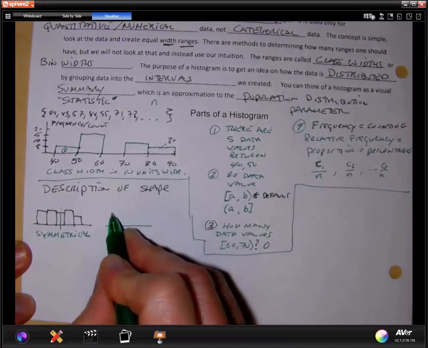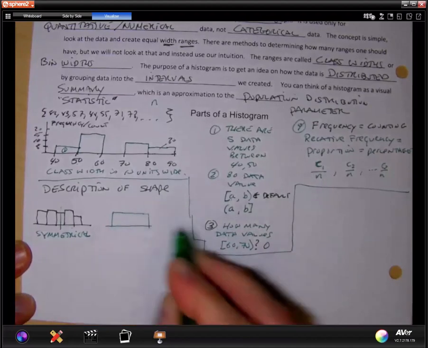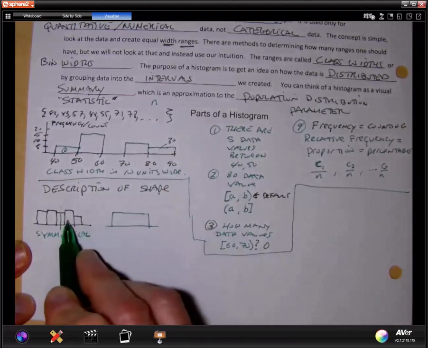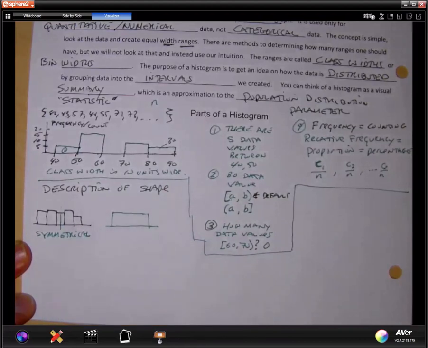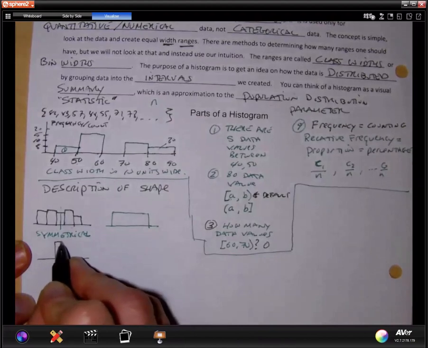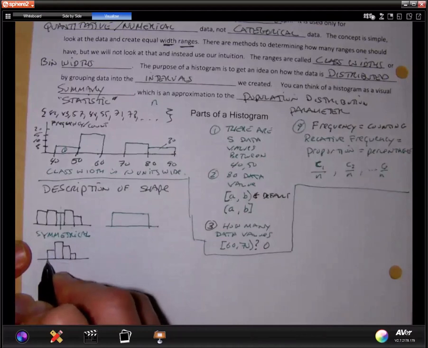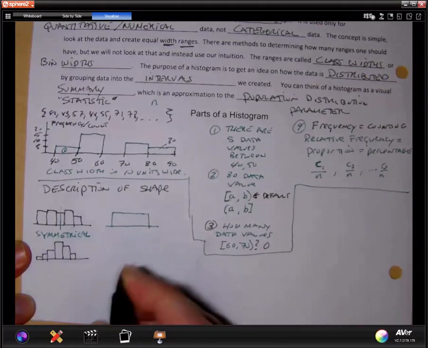So the actual shape of the distribution looks like basically a massive rectangle like this, perfectly symmetrical. The data here came from a distribution that might look something like that. Or here's another one that's symmetrical as well. And this is the one that we're going to look pretty closely at as the course progresses.